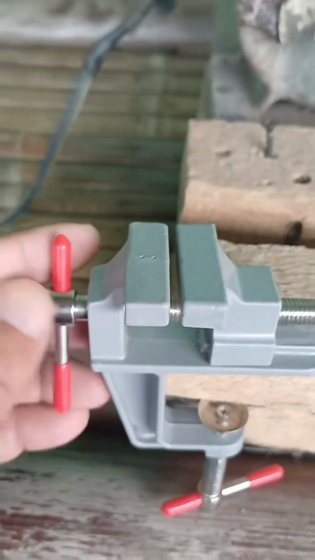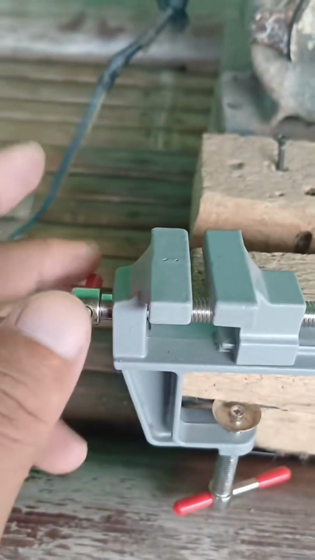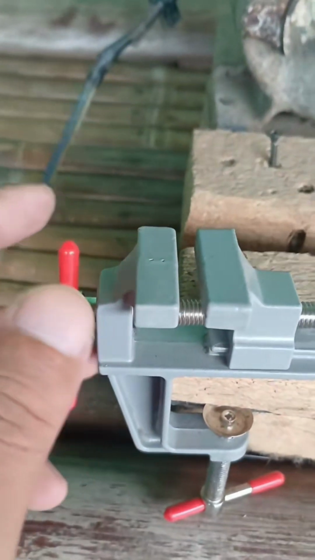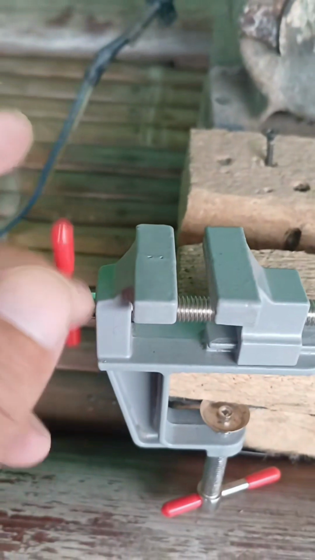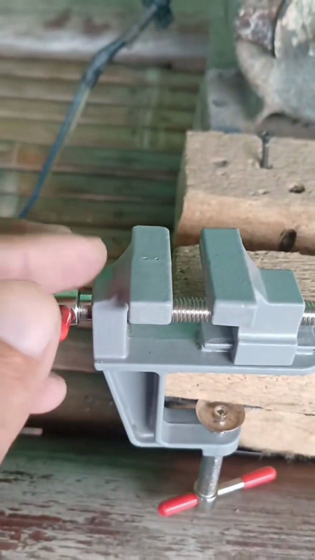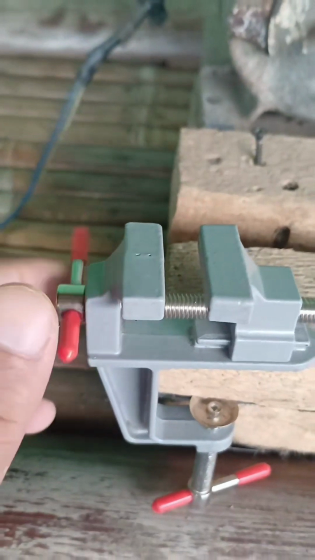Okay, next we will discuss trapezoidal threads, also called Acme threads or metric trapezoidal threads, which are a type of thread whose crests and grooves are trapezoidal in shape when cut crosswise. The angle between the crests and grooves is usually around 30 degrees.